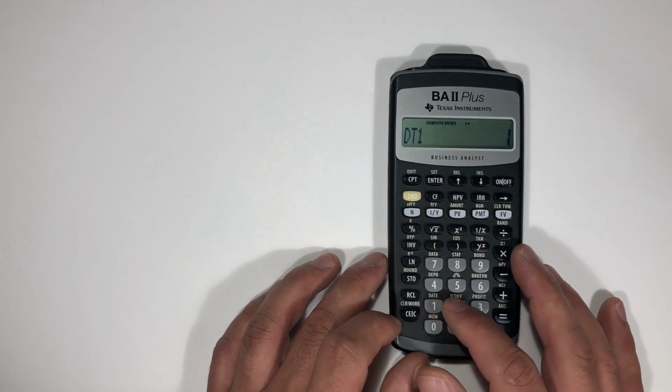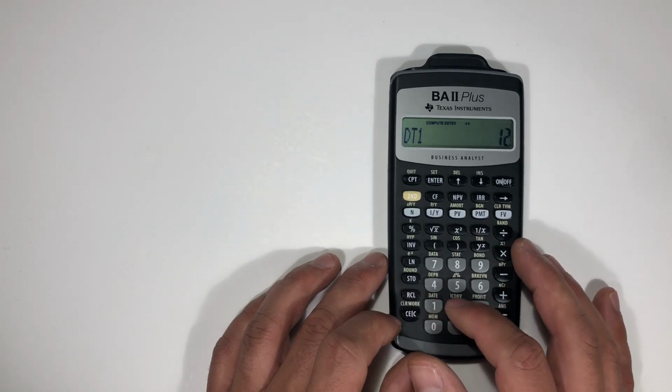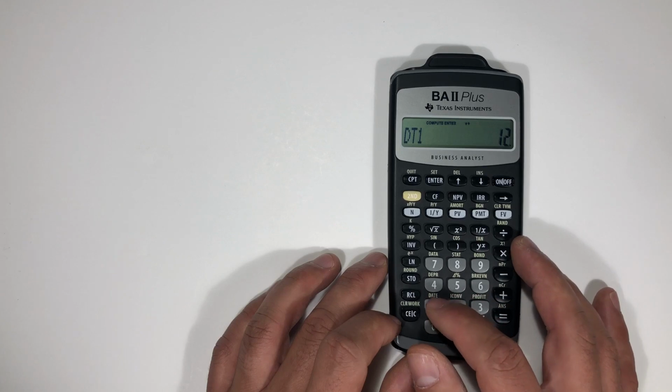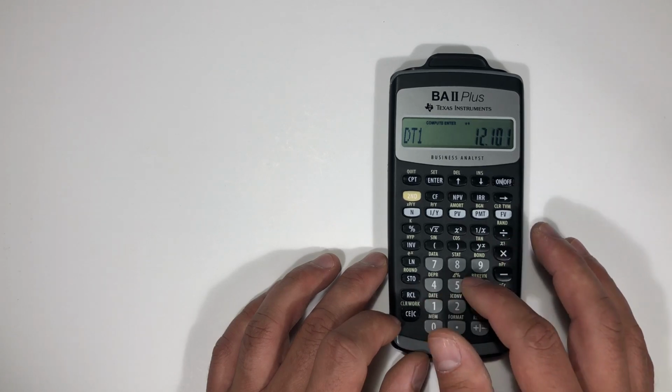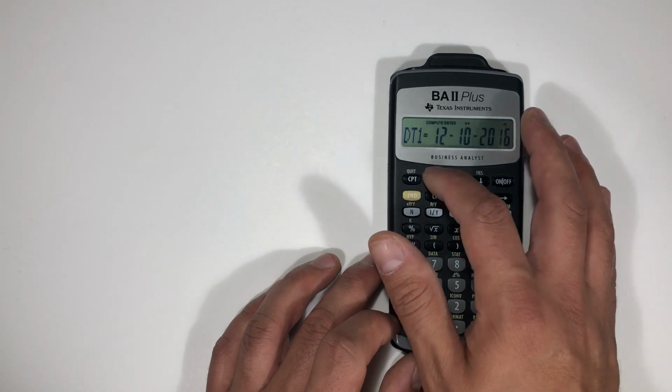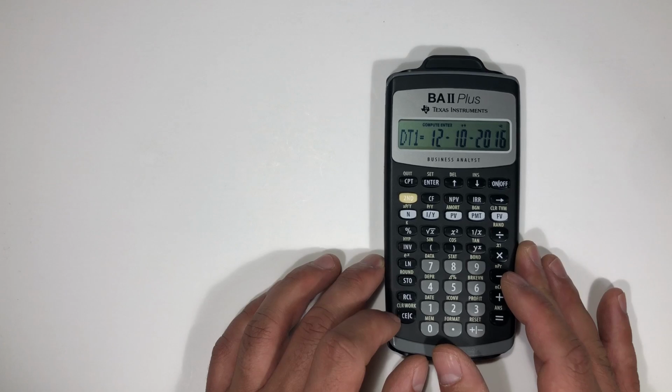So now we're going to enter 12 dot. We'll say, I don't know, 10, and then 16, and then enter. So there it is, 12, 10, and then 16.